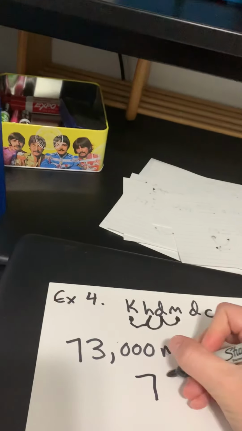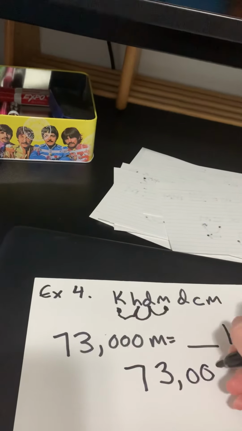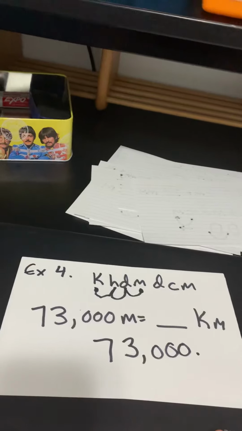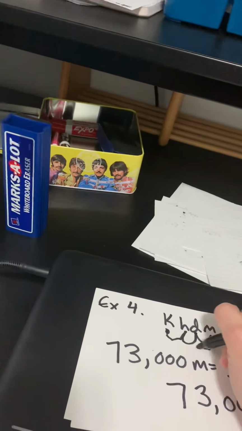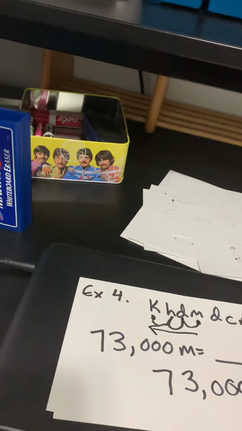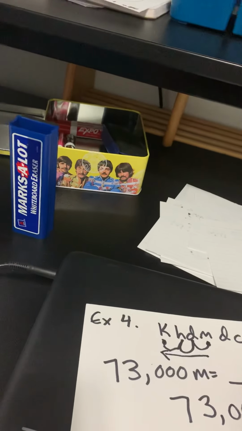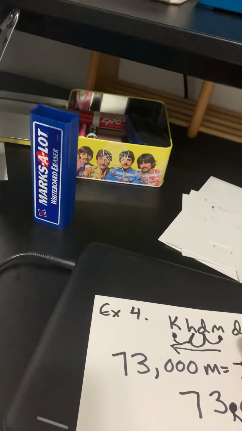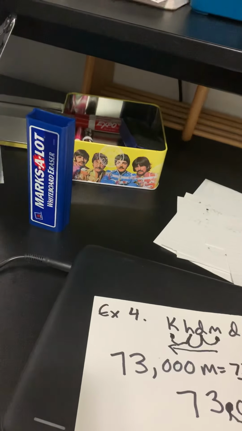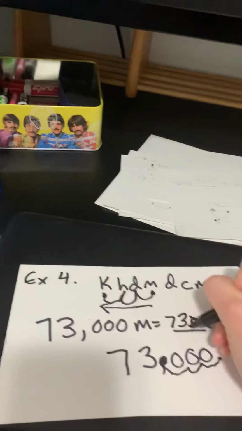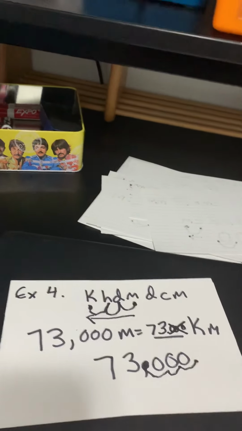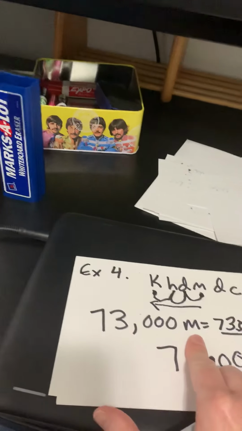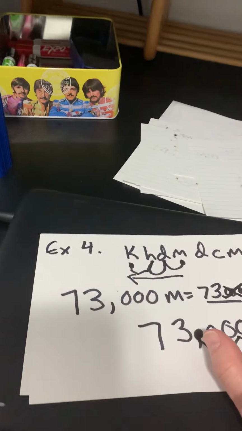So if my number is 73,000, and remember that the decimal point is always at the end if it's not already in the original number, I'm going to jump 3 places to the left. 1, 2, 3, and now I put the decimal there. Remember, you can write 73.000, but the zeros are unnecessary if only zeros are after the decimal. So 73,000 meters is equal to 73 kilometers.